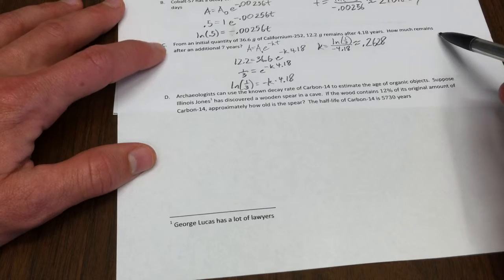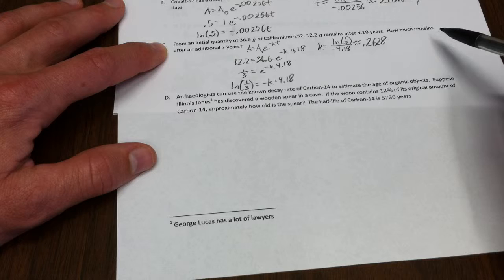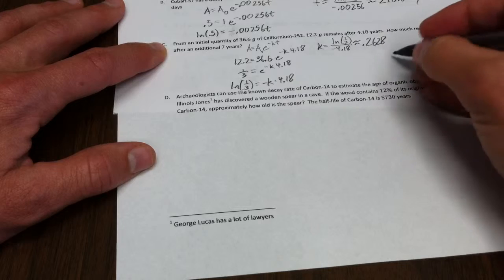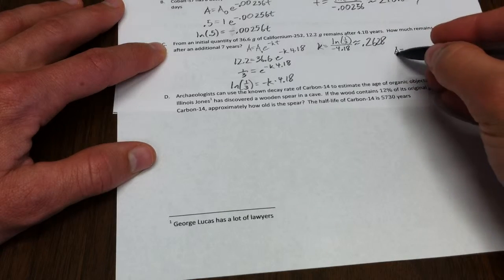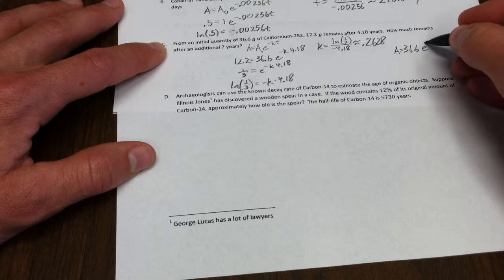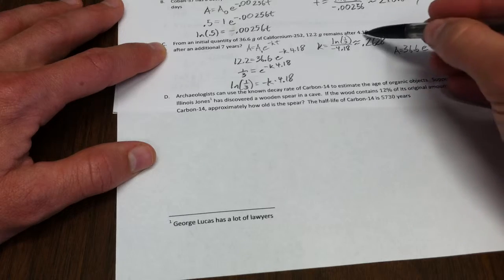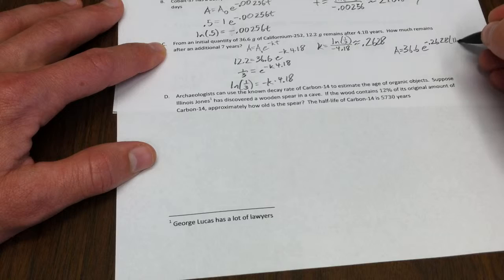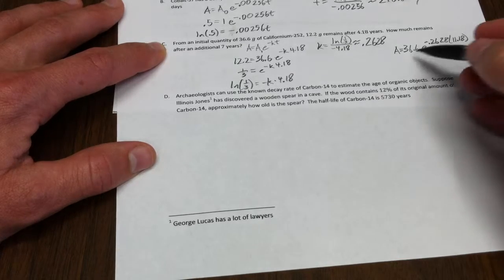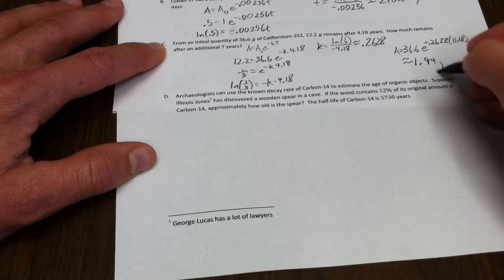Now it says how much remains after an additional 7 years. So, how much remains after an additional 7 years? That tells me that I have now a question about the amount. When I started with 36.6, my decay constant was 0.2628, and it's 7 more years, so that's 11.18 years. So I should just be able to calculate that. That comes out to 1.94 grams.